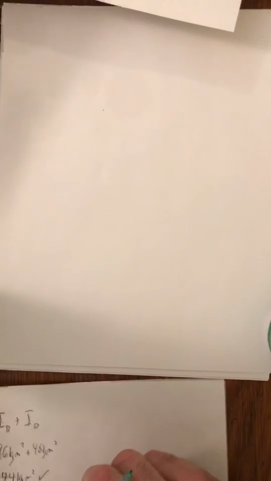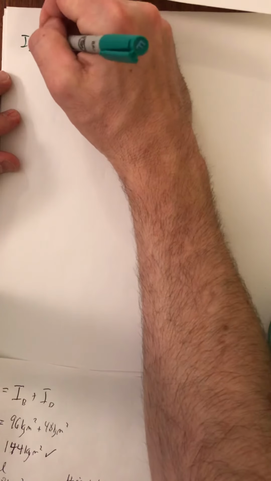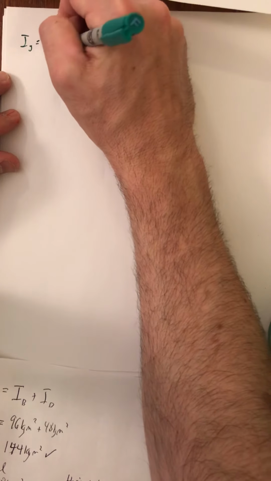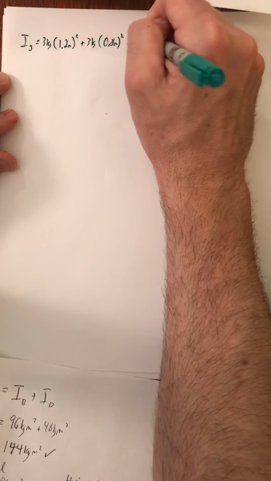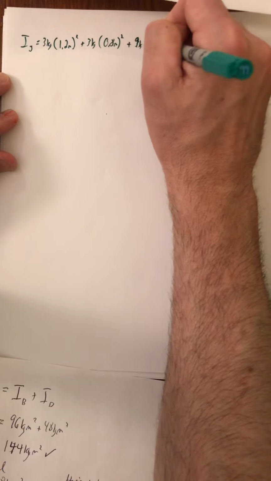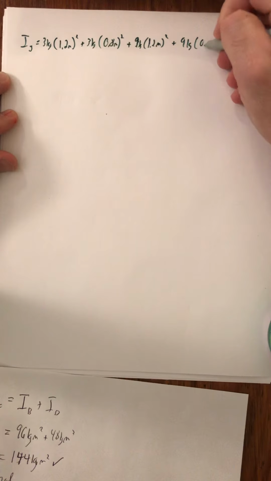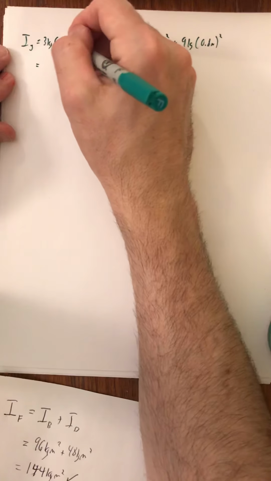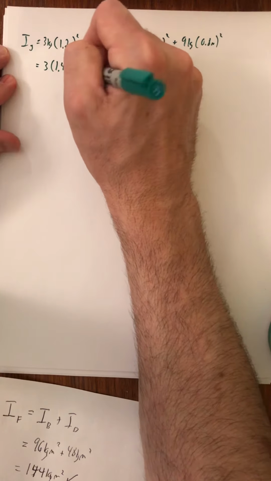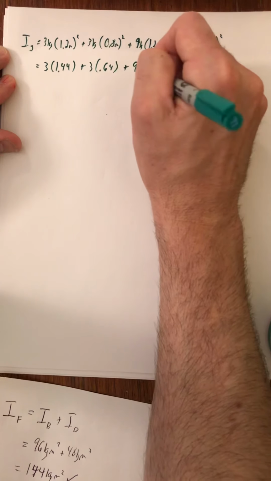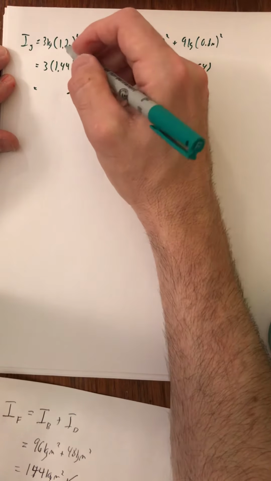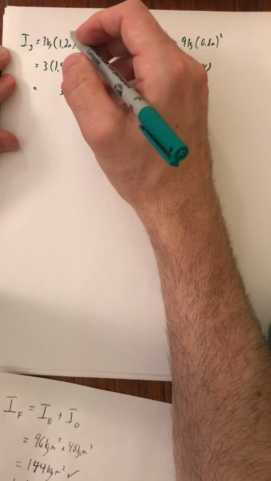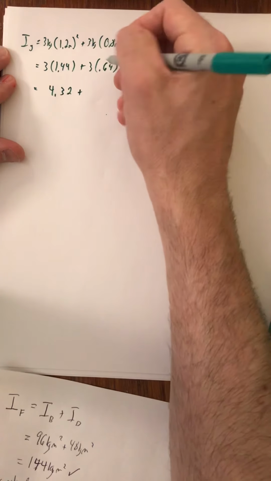So let's get to it. Ij is going to be 3 kilograms times 1.2 meters squared, plus 3 kilograms times 0.8 meters squared, plus 9 kilograms times 1.2 meters squared, and then plus 9 kilograms times 0.8 meters squared. Bear with me, folks, because I've been using my phone for my calculator, but I'm using that as my video. So that's 3 times 1.44 plus 3 times 0.64 plus 9 times 1.44 plus 9 times 0.64. This is usually when I'd be asking you to do this calculation for me, so I don't have to do it in my head, but c'est la vie. There it is.